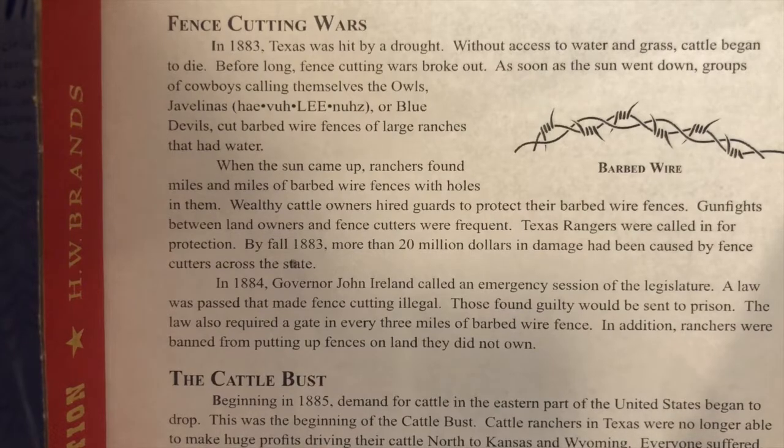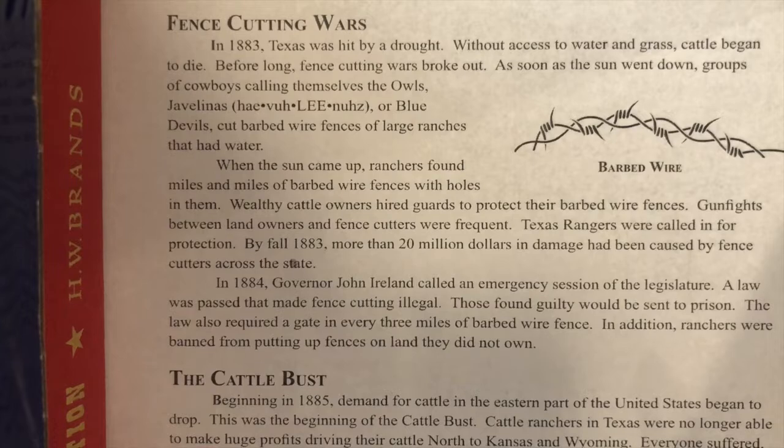Wealthy cattle owners hired guards to protect their barbed wire fences. Gunfights between landowners and fence cutters were frequent. Texas Rangers were called in for protection. By fall of 1883, more than $20 million in damage had been caused by fence cutting across the state.